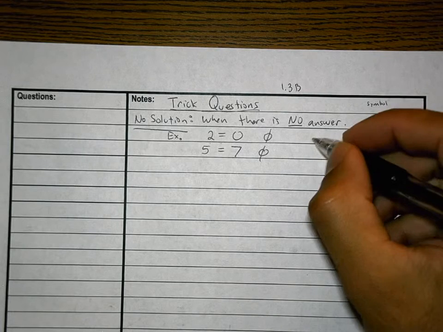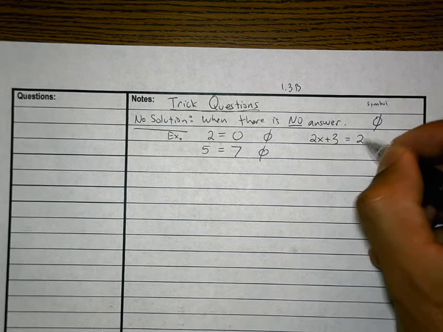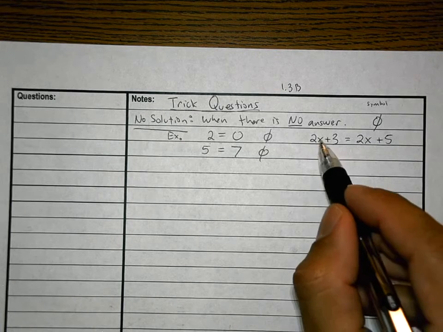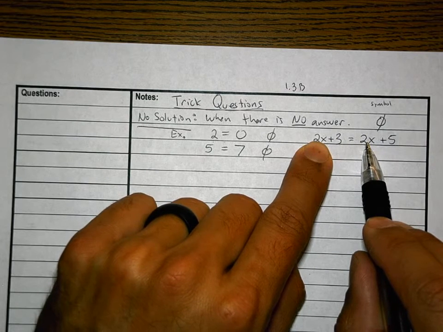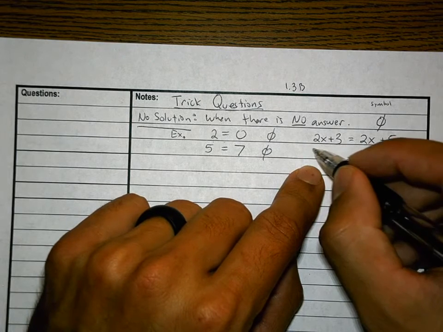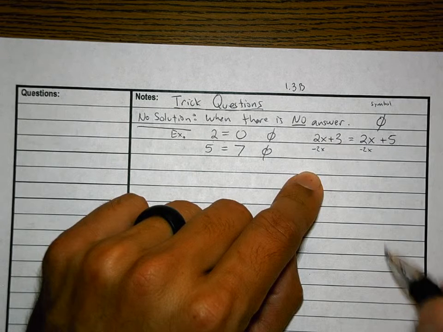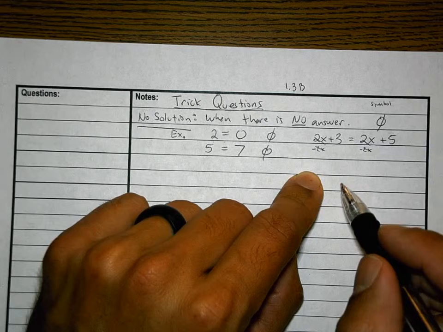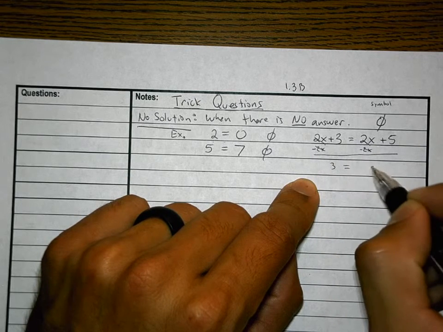If you ever get something like this, 2x plus 3 equals 2x plus 5, think about it. These two things are the same thing. If you were to subtract 2x from this side, let's write subtract 2x, what do you get? No, you don't get 0. Oh, you get 0 here. Yes, I'm sorry. Then what do I get? 3 equals 5.